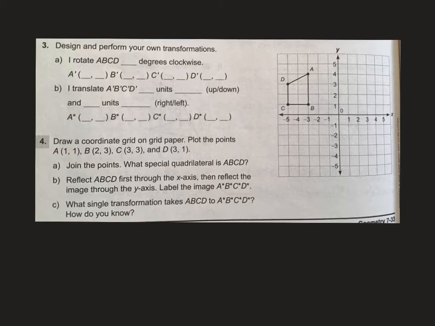Question 4 asks you to draw a coordinate grid on grid paper. So you're making your own graph or grid like this, and to plot these points: A(1,1), B(2,3), C(3,3), and D(3,1). Join the points. What special quadrilateral is ABCD? So you're combining the 4 points. What shape is it? Is it a rectangle, a square, a rhombus, a trapezoid? What special shape is it?